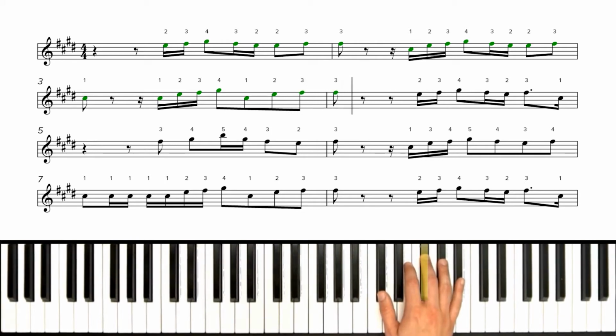Now we'll rest. 2 8th rests. And then we're going to pick it back up, 16th note, E with our 2 finger, 3 on F sharp, 4 on G sharp, stepwise back down, 3 on F sharp. Now we have a dotted 8th, F sharp, and then a quick 16th note to finish the measure with our thumb on C sharp. Look ahead, we have a rest to start the third line.